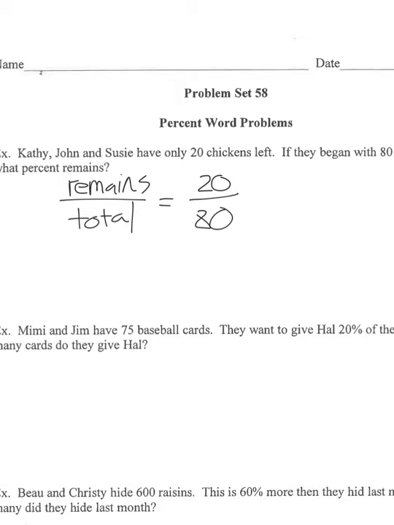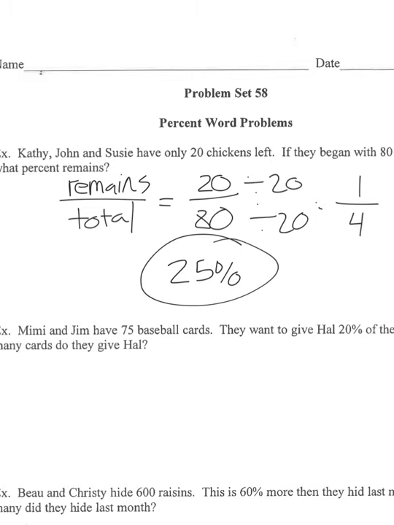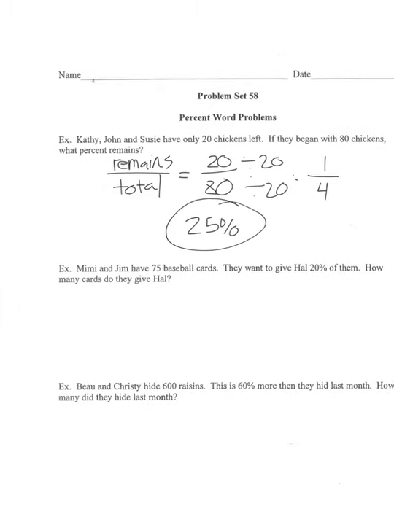If we think about the greatest common factor of these, it is 20, so I'm just going to reduce this fraction. And what I get is that actually 20 out of 80 is 1/4. So 1/4, a quick change, is actually 25%. So we got that 25% are the ones that remain out of those 80 chickens.